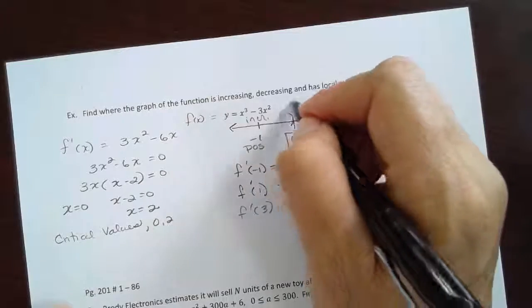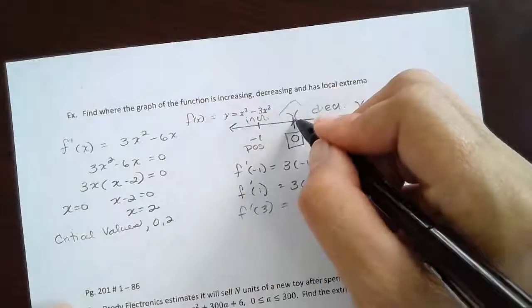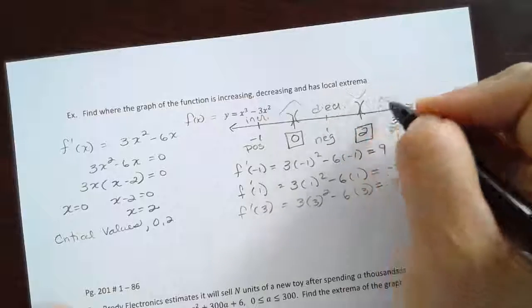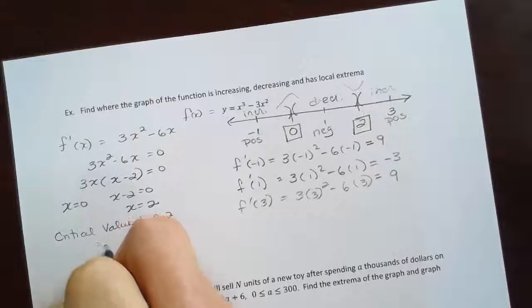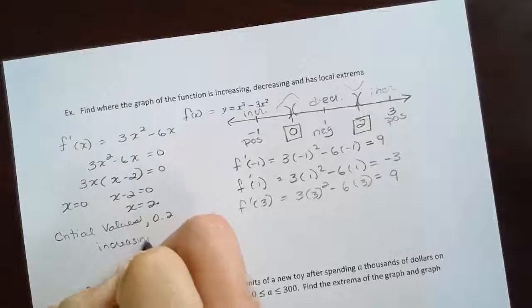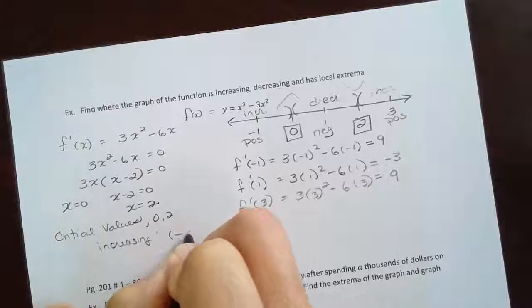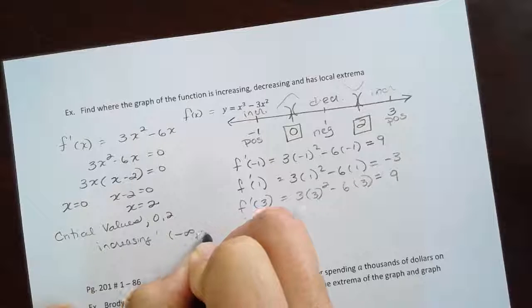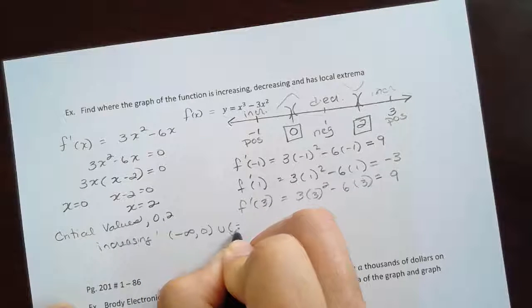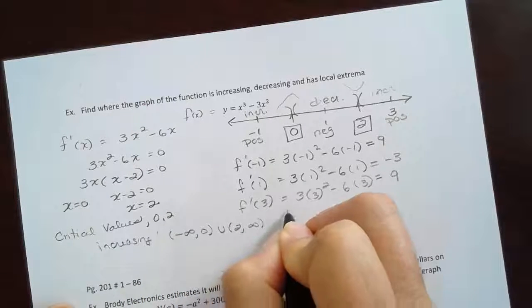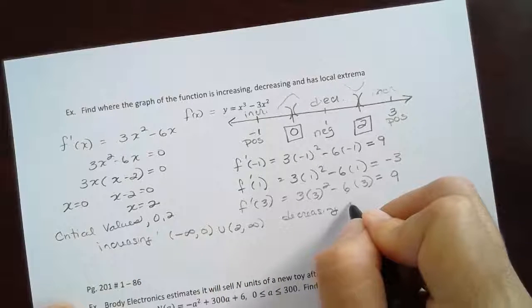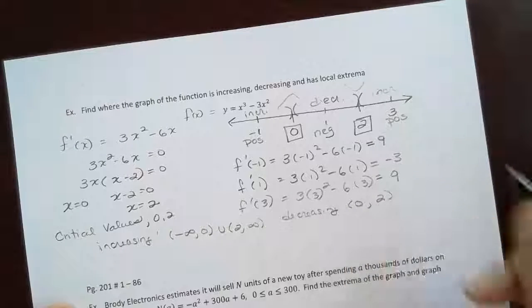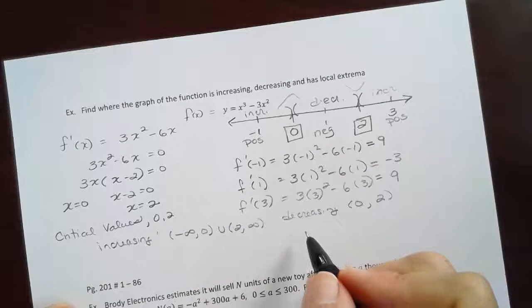Okay, we went from increasing to decreasing, so there's a local max there. We went from decreasing to increasing, so there's a local min here. So where are we increasing? Increasing from -infinity to 0, and then from 2 to infinity. We are decreasing from 0 to 2. We have one local max, one local min.